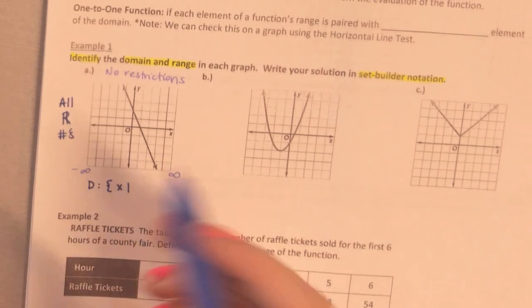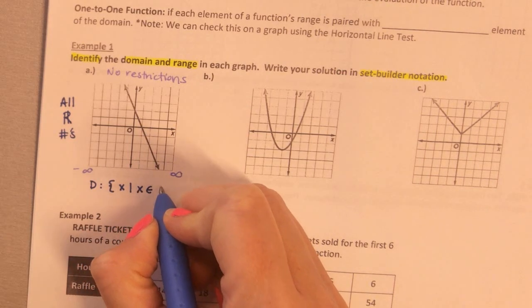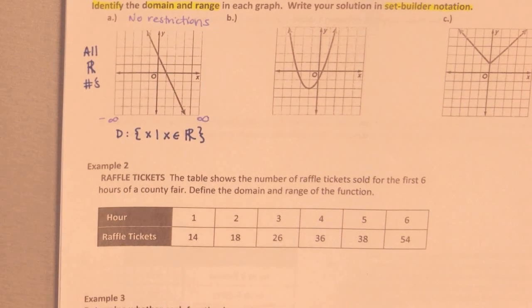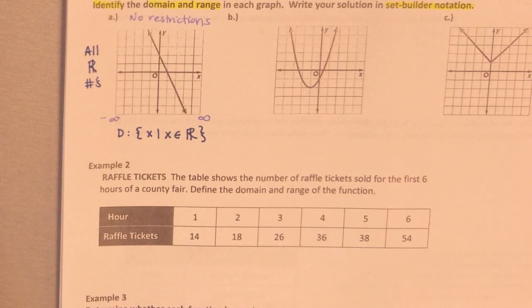Okay? Alright, so this is all real numbers of x such that x is an element of the real number set. Okay, so x such that x is an element of the real number set. What's that element? So the element is just something that belongs in the set. So a lot of times the element is a number. And it is like a curved E is how you'll see it. Okay? And then the R is the real numbers. Okay? And remember, this means such that.